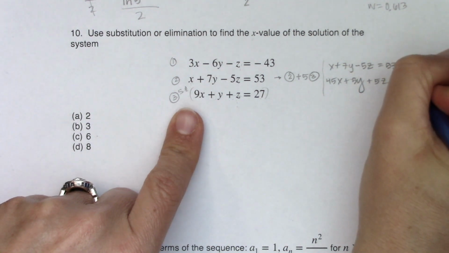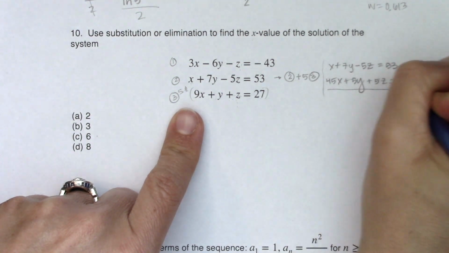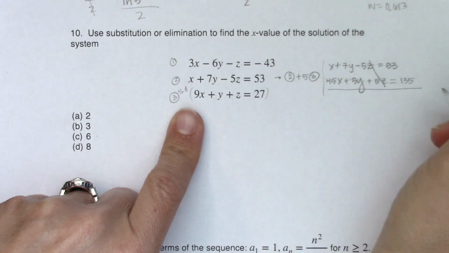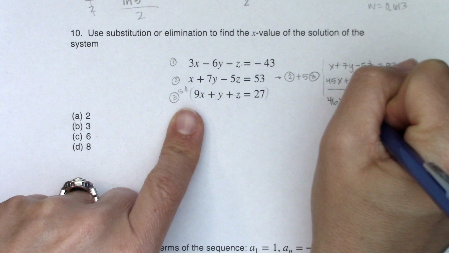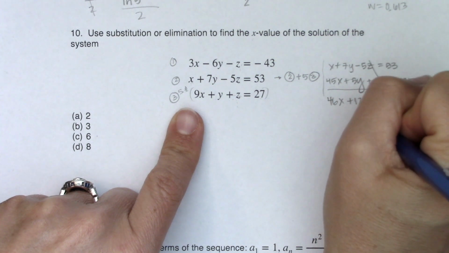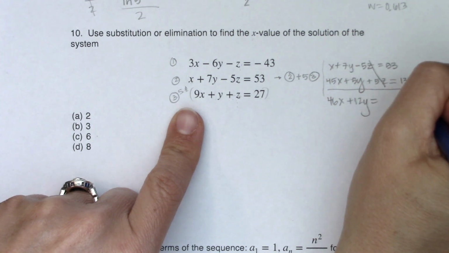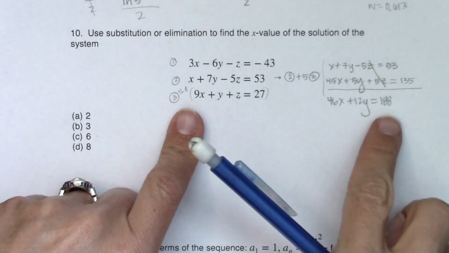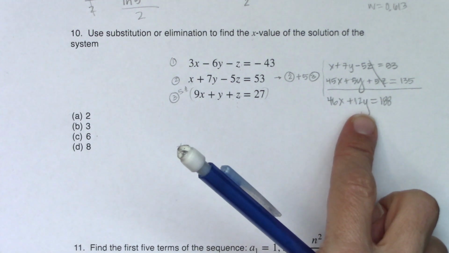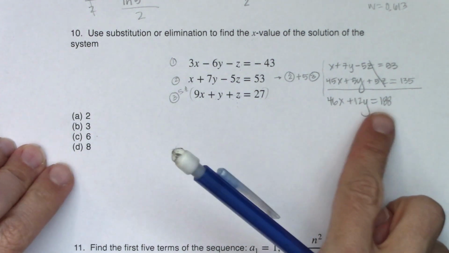Okay, so let me add these two equations together. These z's are going to cancel by design. So I have 46x plus 12y equals, well, if I do 53 plus 135, that's going to give me 188. But take note, I now have 2 variables instead of 3.